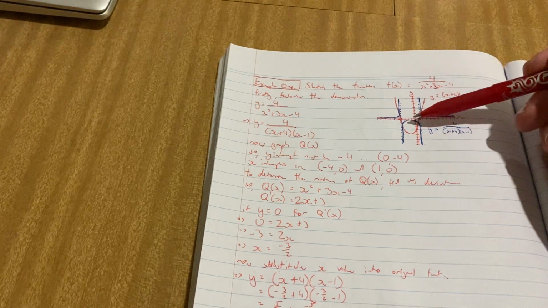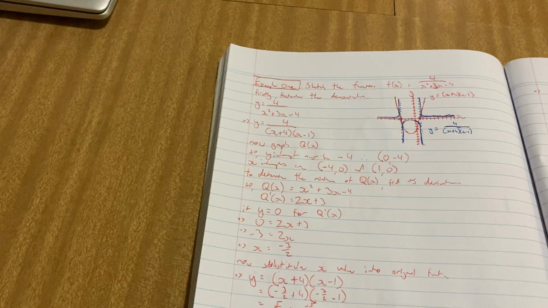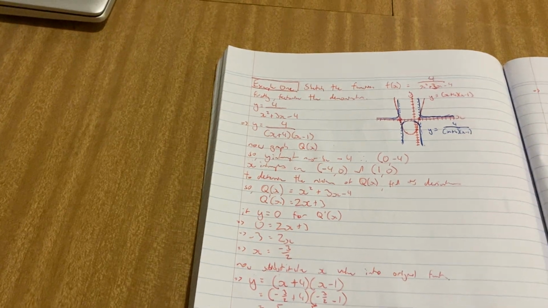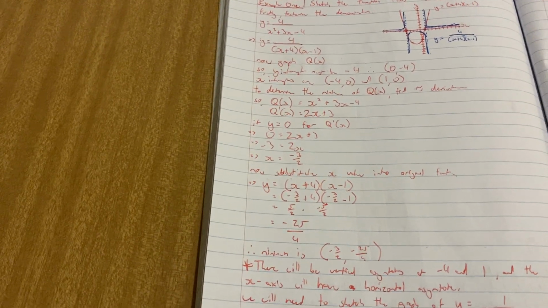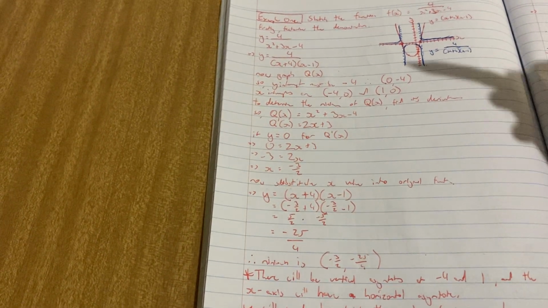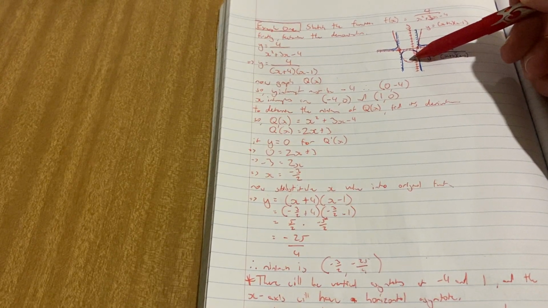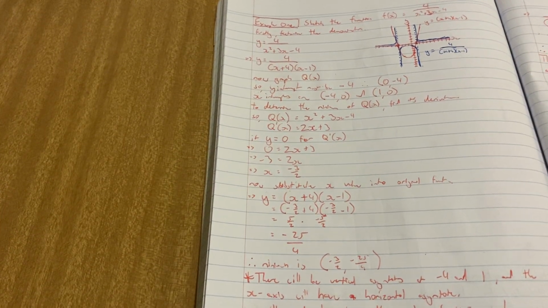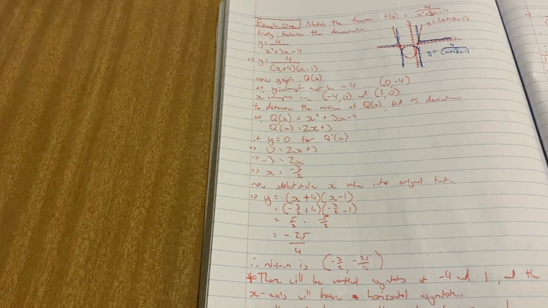And of course, because that's our x component, we substitute this into our y component, and it gives us y equals negative 25 over 4. So our turning point, or our minimum, x is going to be equal to negative 3 on 2, y is equal to negative 25 on 4. If there's anything you can't follow, please pause and just read it all there.